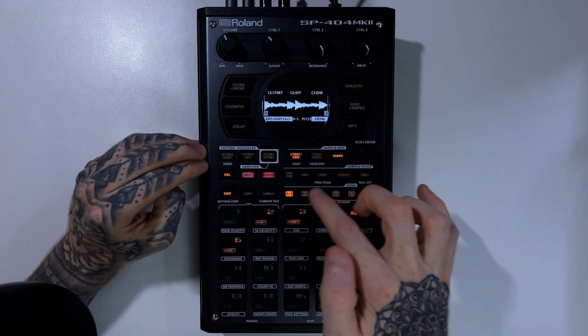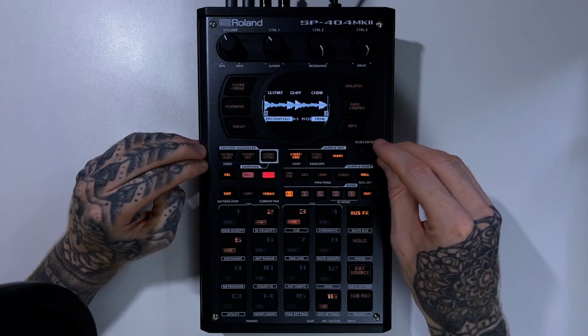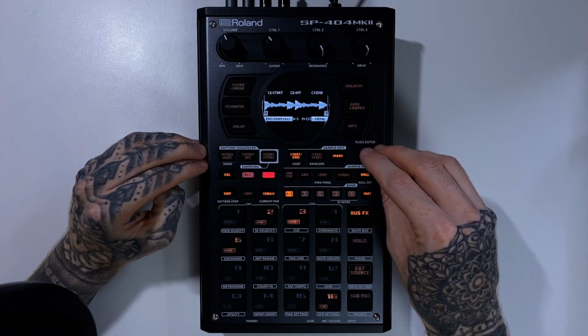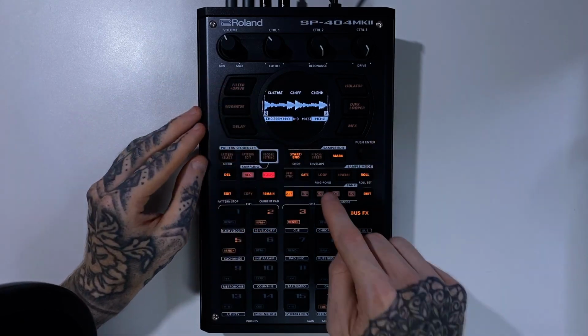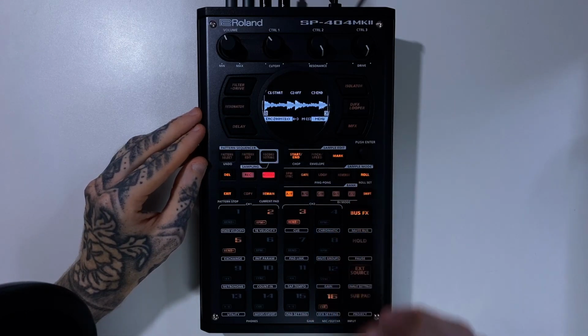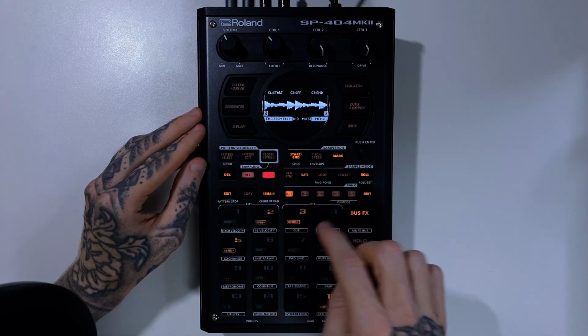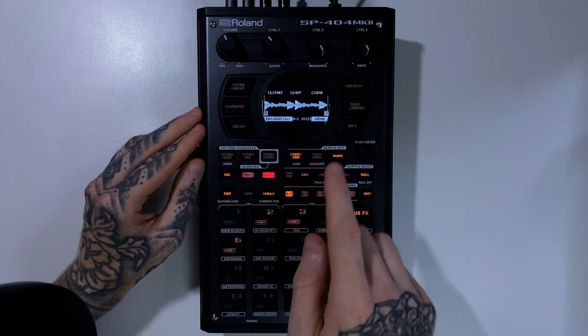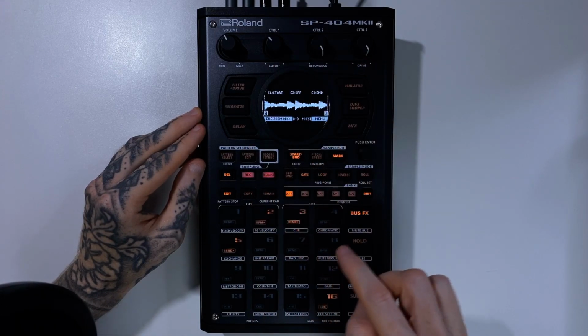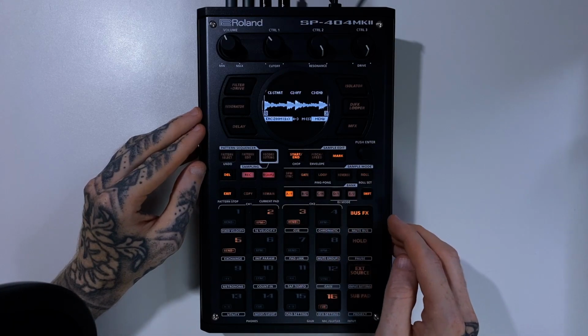Now, the other version of one-shot that we have here is enabled by pressing this push enter button. So we click that down once and then press gate. And you will notice our gate button now flashes rather than being a solid light, just so you know that you're in that mode. The difference is that I play my sample in the same way. It will play from start to finish. However, it will not allow me to re-trigger this, so let me show you that.